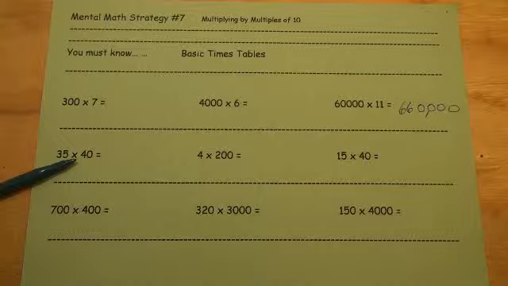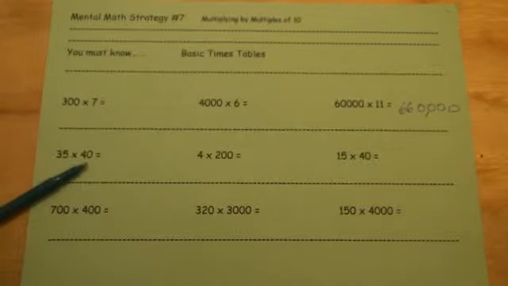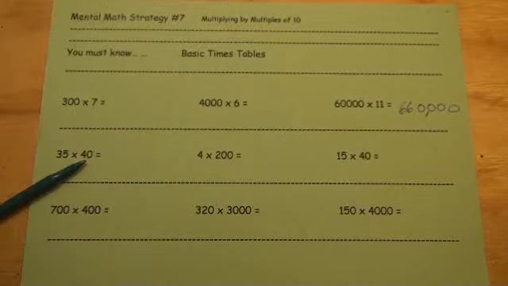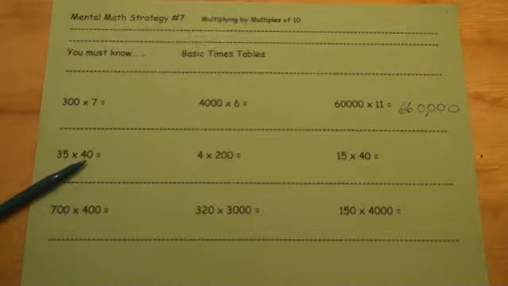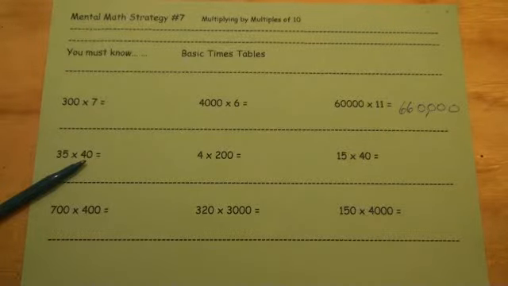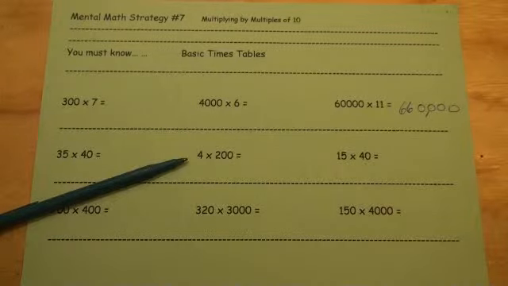So you'll have the 140, and then you'll attach the 0 that we didn't use. We didn't multiply by that 10 yet. We're thinking about the 40 as 4 times 10. So we do 4 times 35 to get the 140, multiply by 10 to get the 0, so 1,400. Next one, 4 times 200, again, 4 times 2, 8, times by 100, there you go, 800, that easy.